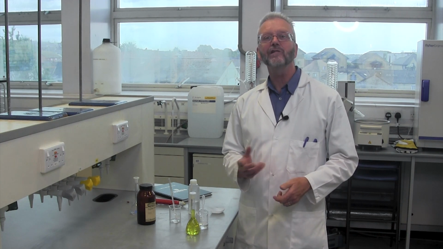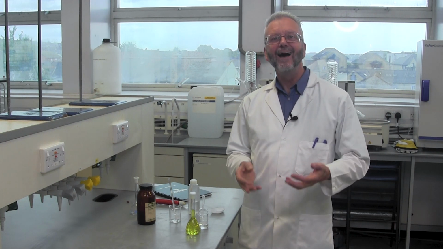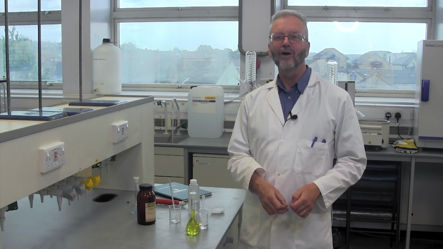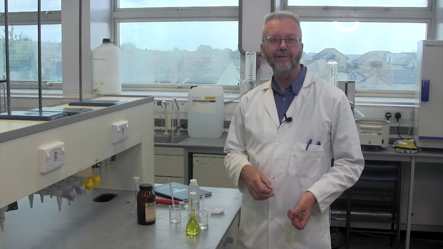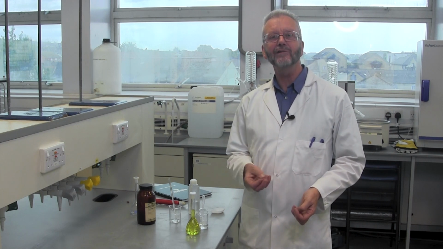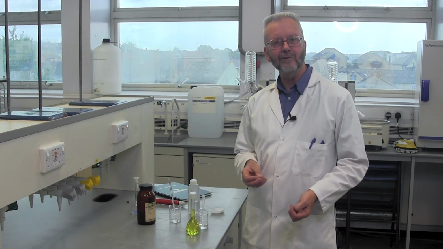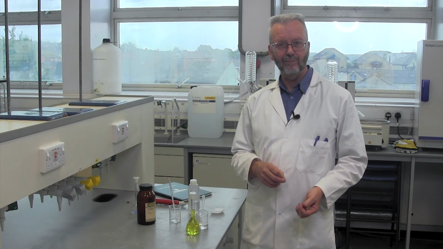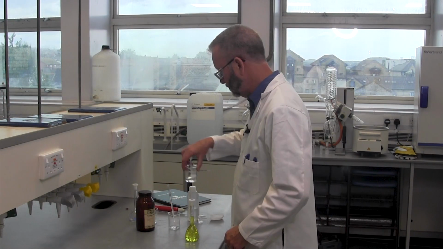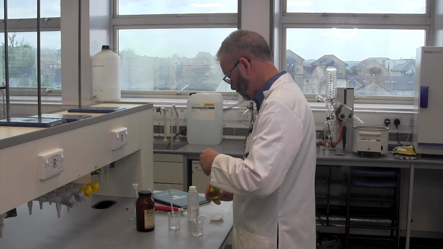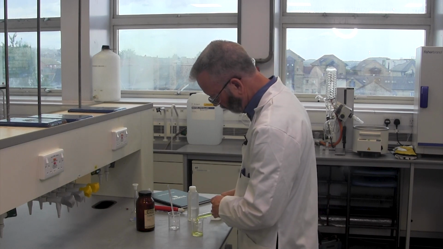However, for the experiment I want to perform in the lab, I need a solution that is 1/10 the concentration of the solution I've just prepared. So all I have to do is take a sample of the solution I've just made and dilute it to 10 times that volume. I'm going to take 10 millilitres of this solution and dilute it to 100 millilitres.